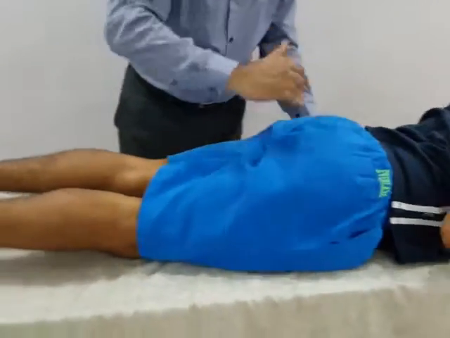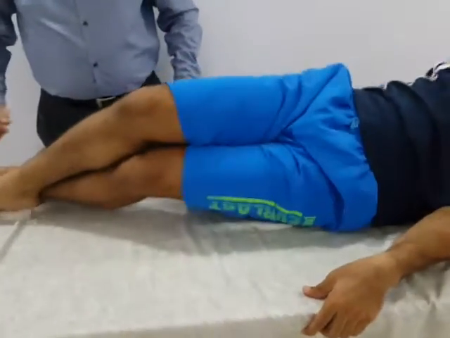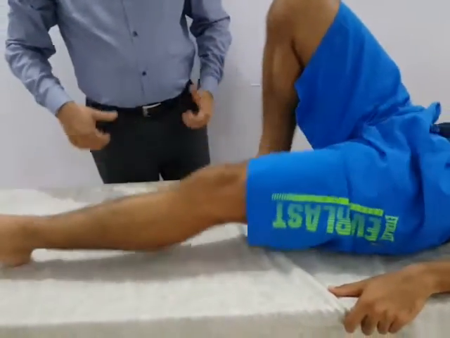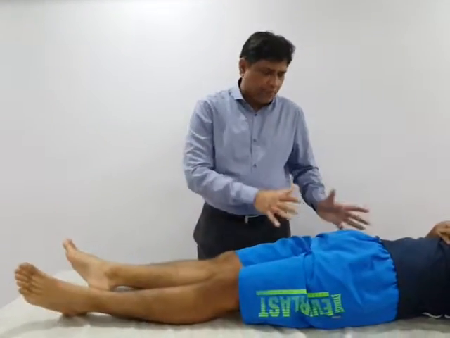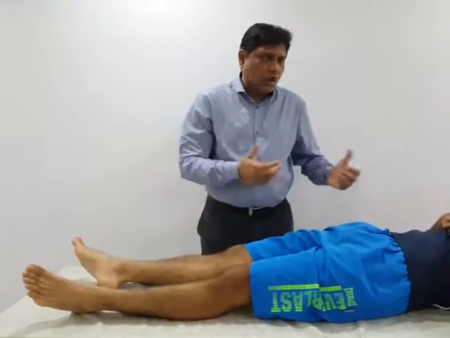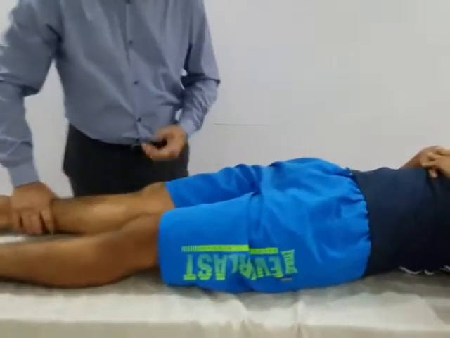Thanks a lot. Are you able to lie down, face up? So now the range of power has been tested. So I will do some special tests regarding the hips. One thing is to rule out SI joint pathology. For that, I do a FABER test.